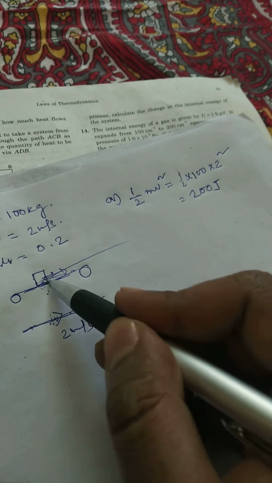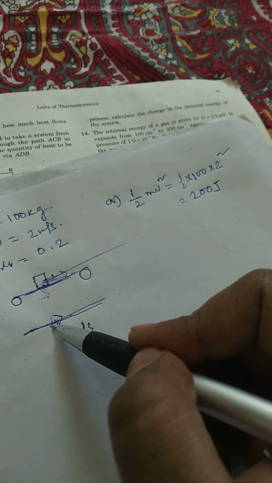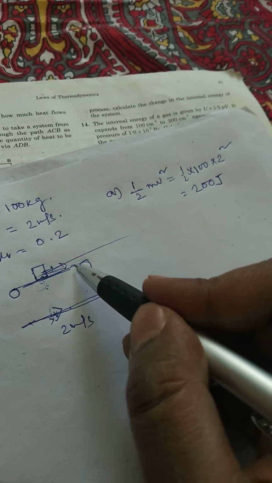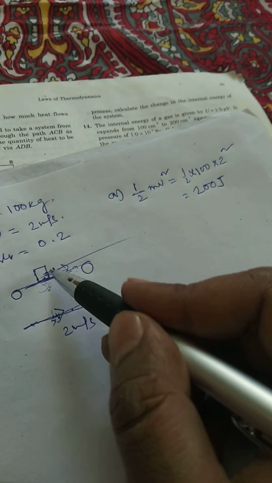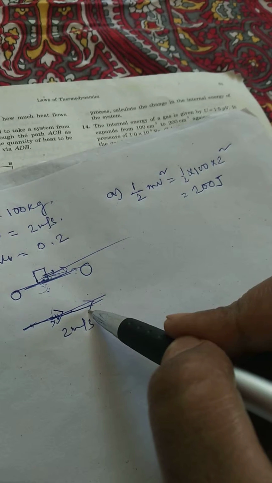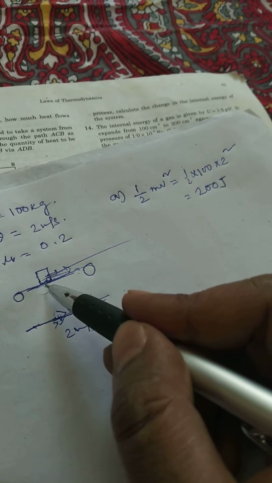So initially it has no kinetic energy with respect to this frame, but after stopping, this frame is moving with velocity 2 meter per second, but it comes to rest with respect to the belt.